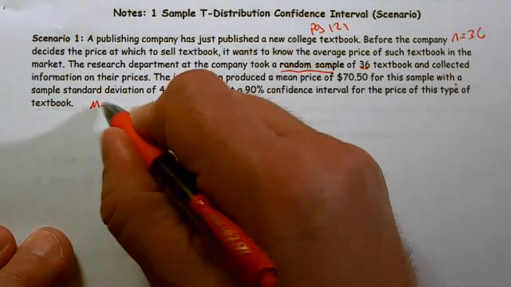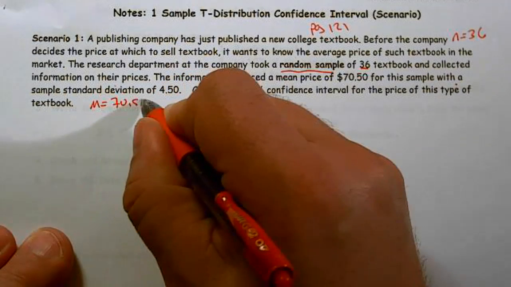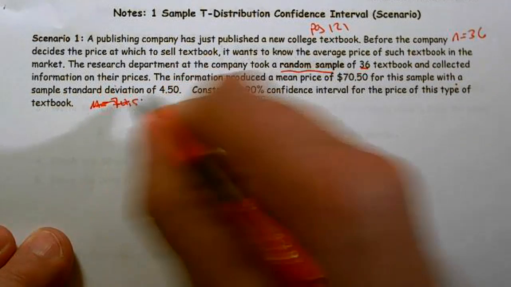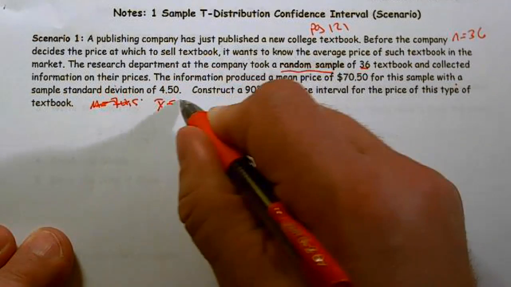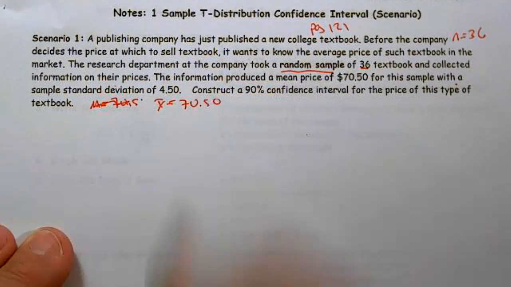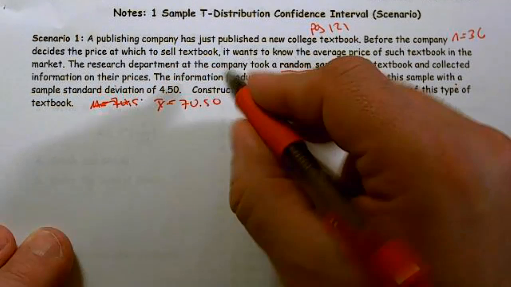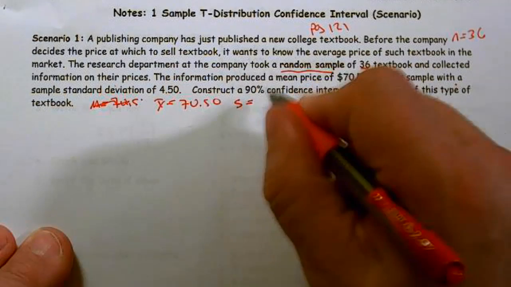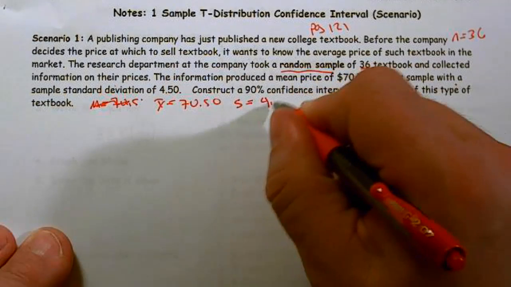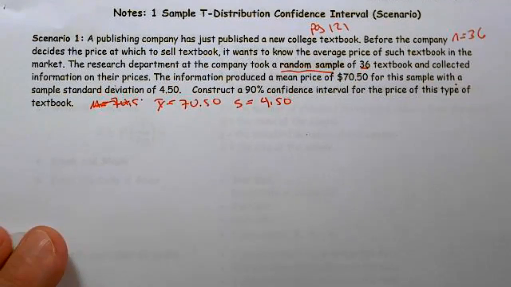So mu is 70.5, or excuse me, I said that wrong. x bar is 70.50 because that came from the sample. And we have a standard deviation of the sample, which is s of 4.5. And it says construct a 90% confidence interval for the price of this type of textbook.